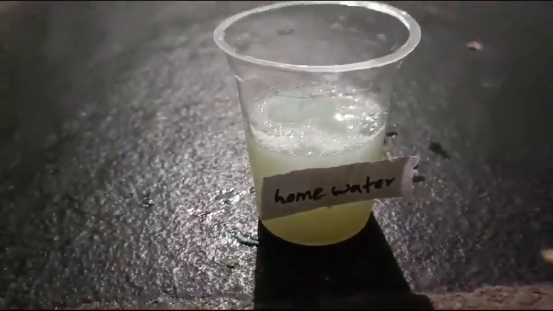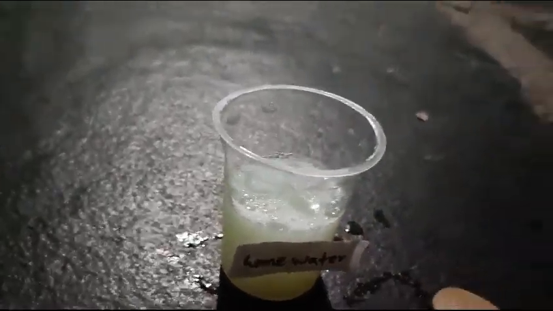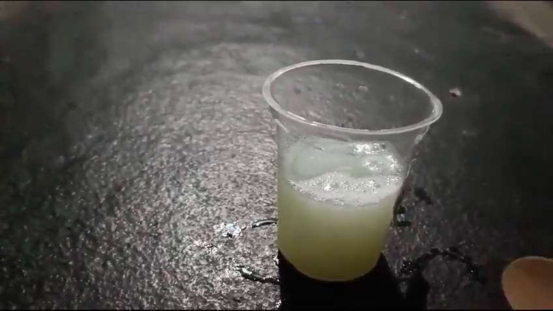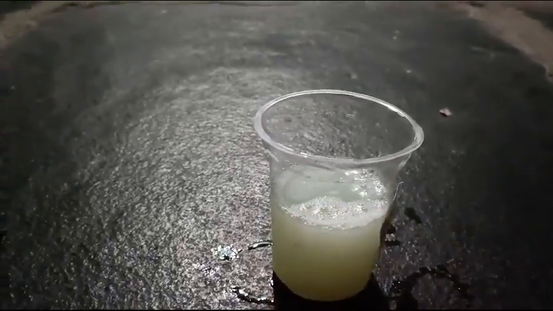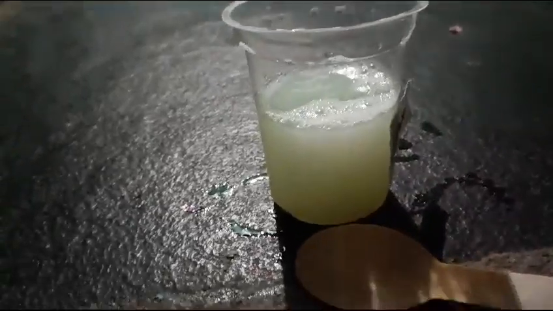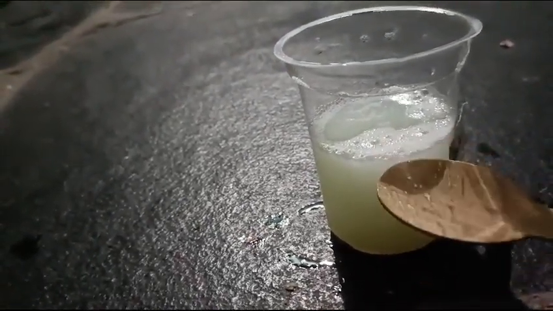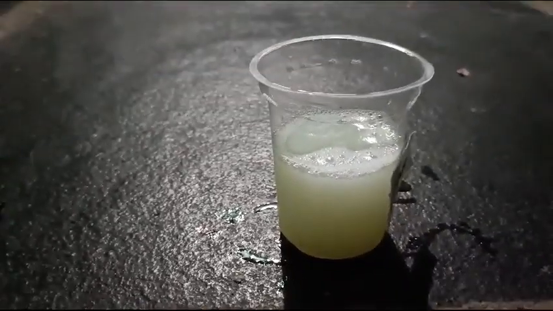This is home water. Now we can see how much dust. No dust is formed, but these bubbles are formed. So this is somewhat dangerous, but we can drink it because no bacteria are there and it is all purified water. Next we are going for school water.